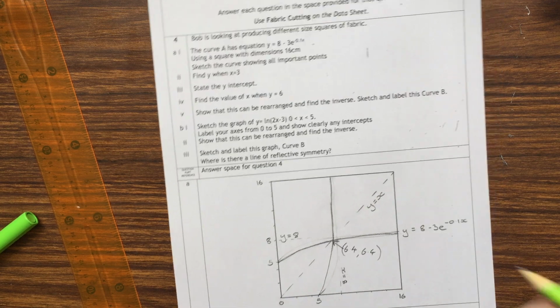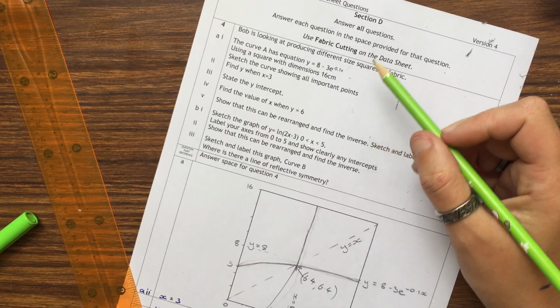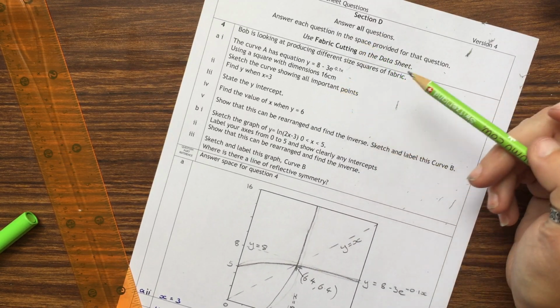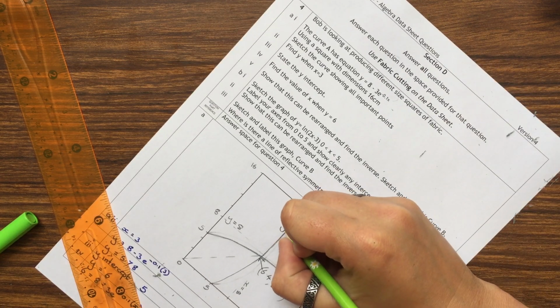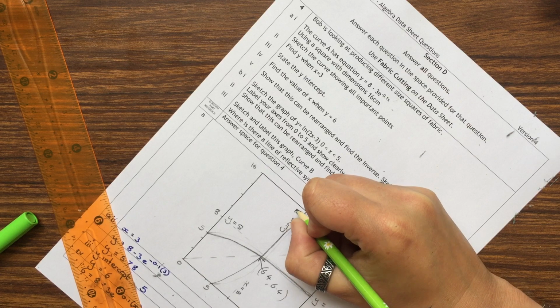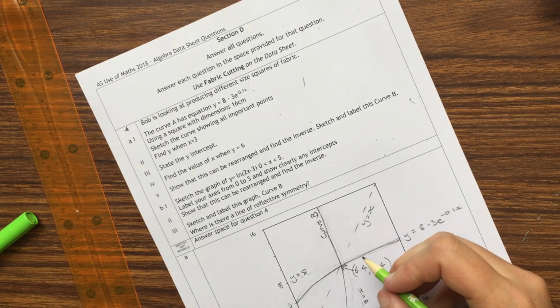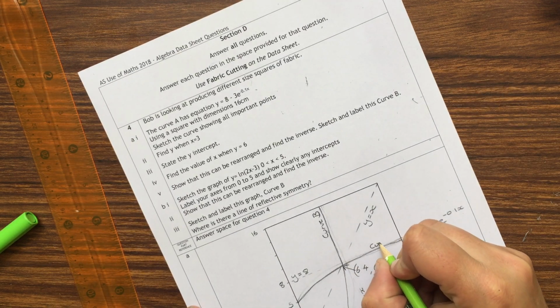Okay, and that one is going to be curve B. And the first one was curve A.